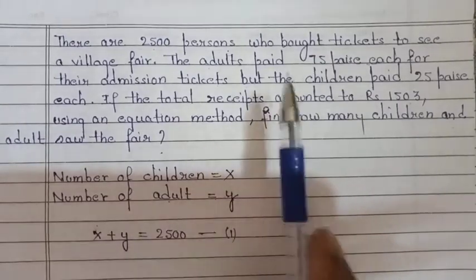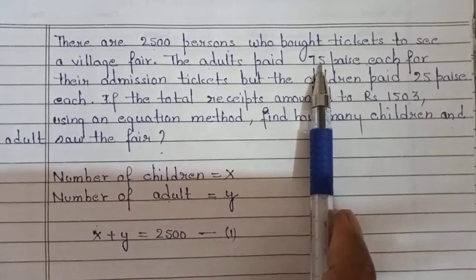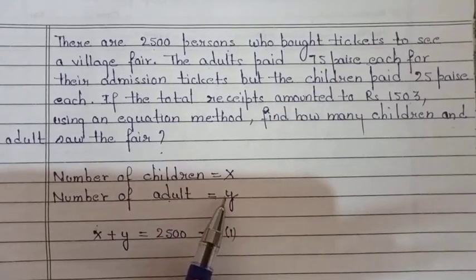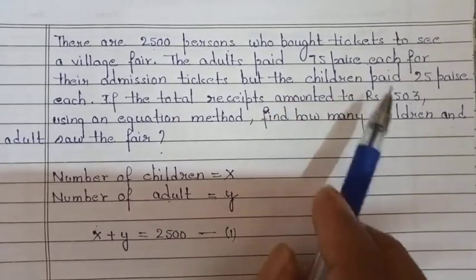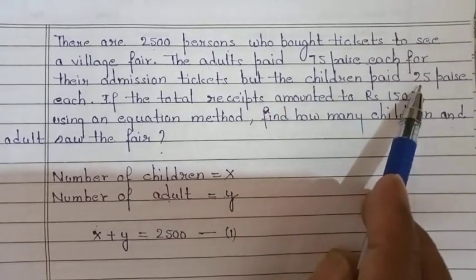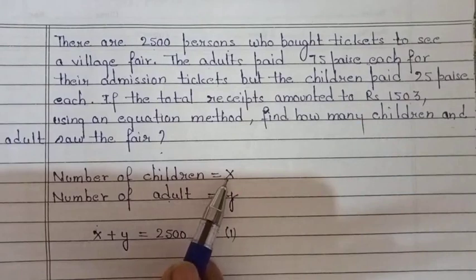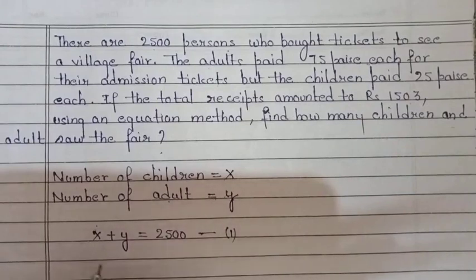Now as you can see, adult is paying 75 paisa. So collection from adult will be 75y. Each child is paying 25 paisa. So collection from children will be 25x.